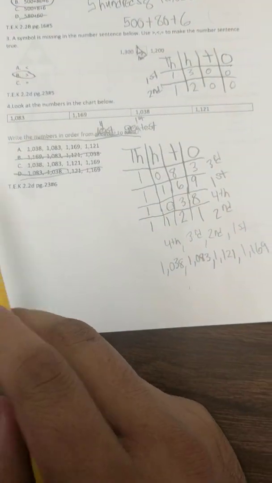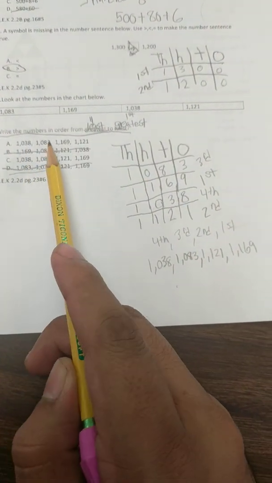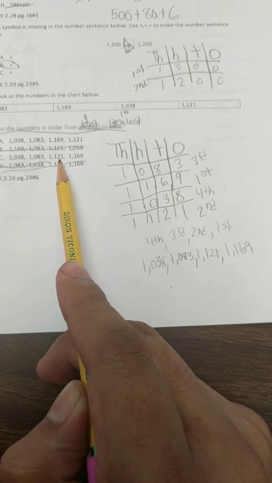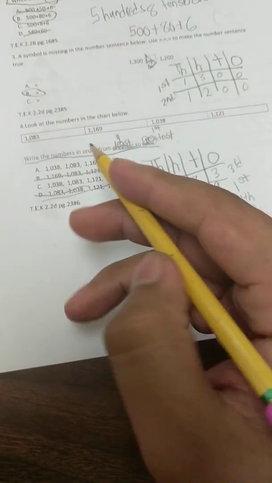So we'll come over here. Which one has that? That's the same. That's the same. This is where the point is. Next should be 1,121. So it would be C.